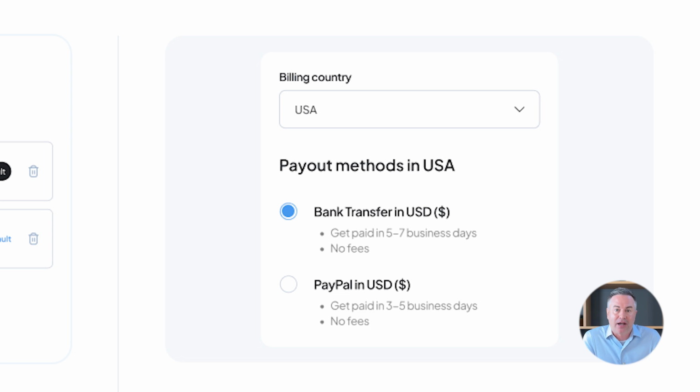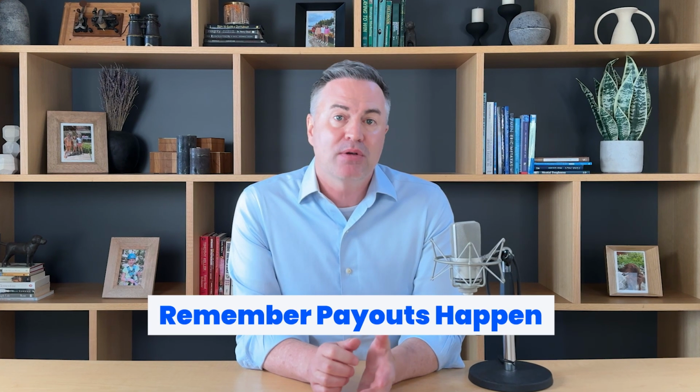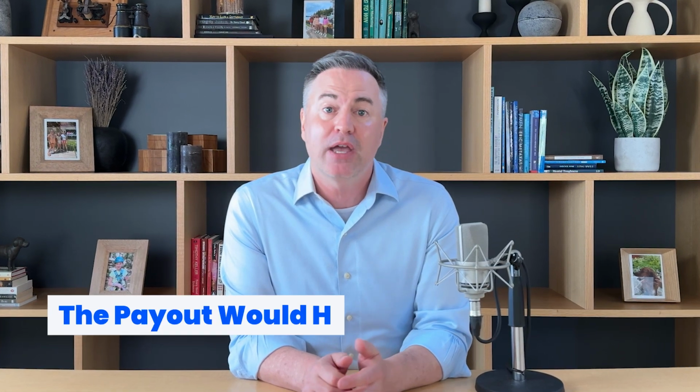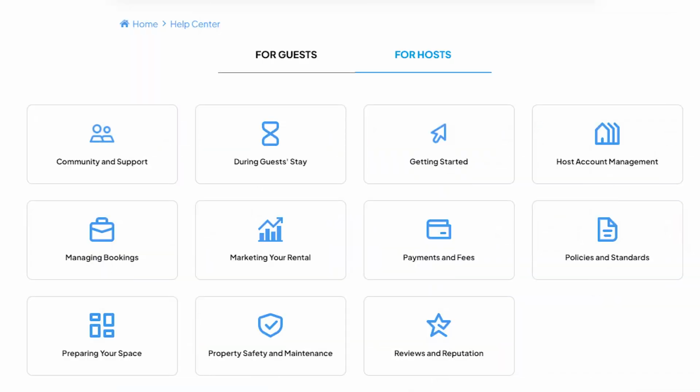Most likely, you're going to be adding in your local bank account, where you can receive money as a deposit. Remember, payouts happen after the guest's first night stay, and if that happens to fall on a weekend, the payout would happen on the Monday. For answers to questions about payouts, be sure to check out our help center for more info.